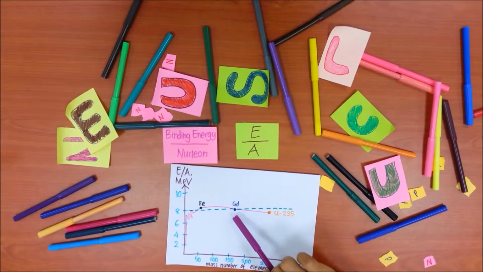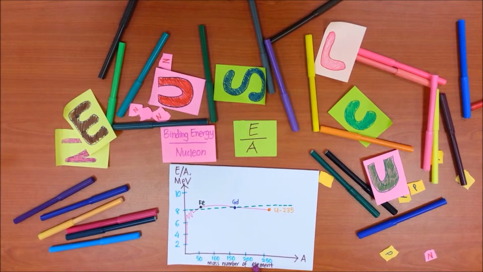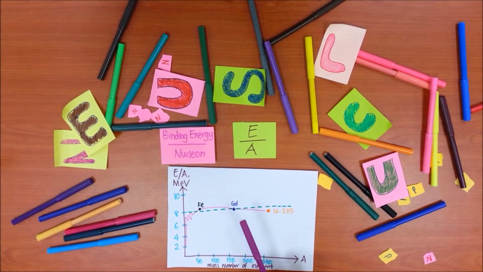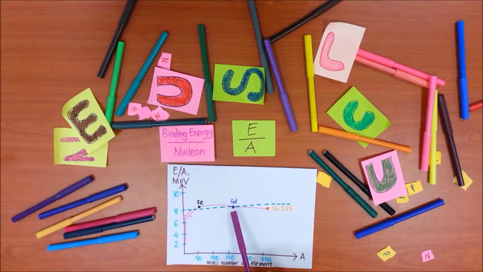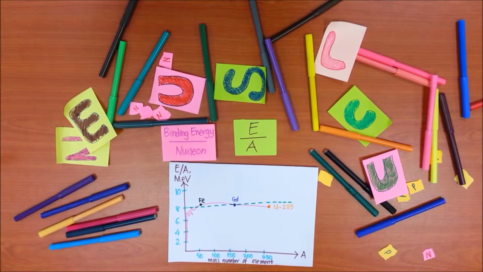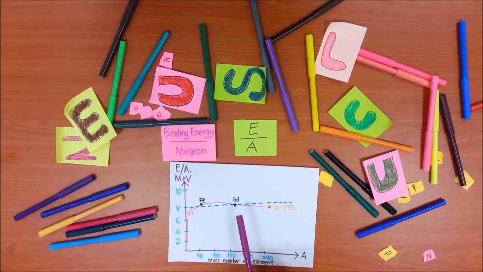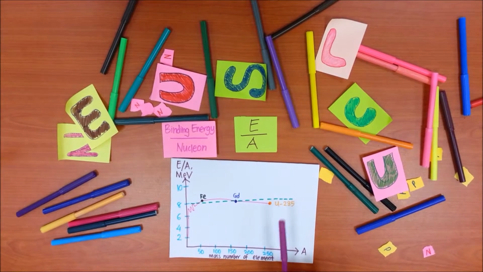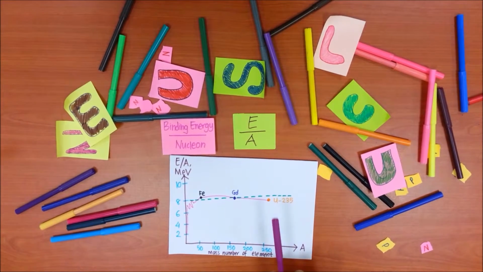For the moderate weight elements with A between 50 to 80, the binding energy per nucleon ranges from 8 to 8.9 MeV. The elements are very stable. After A equal to 80, the curve drops more slowly.